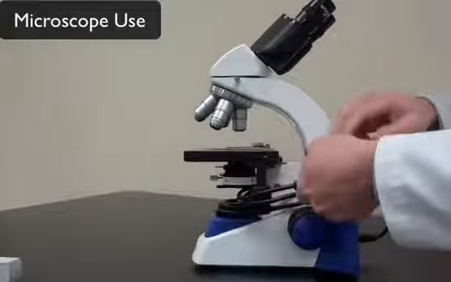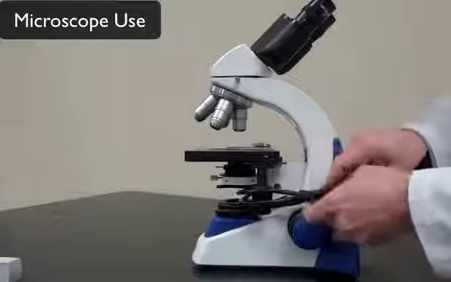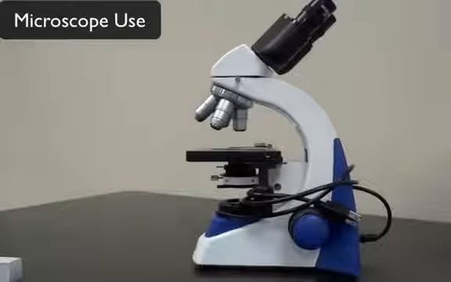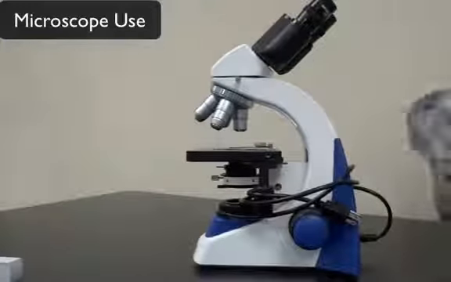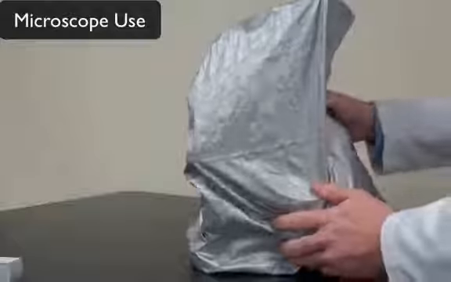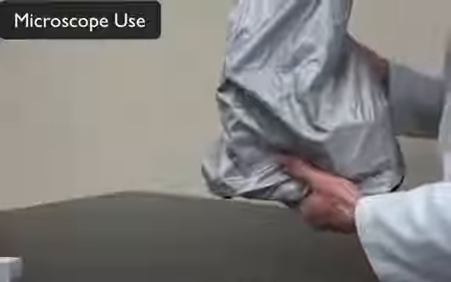Then you can tuck that into that area, place the cover back onto the microscope, and put it back into its original place, using the arm and the base to carry it and lift it to where it needs to go.